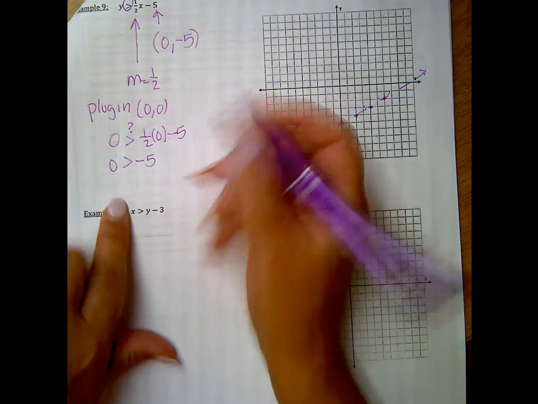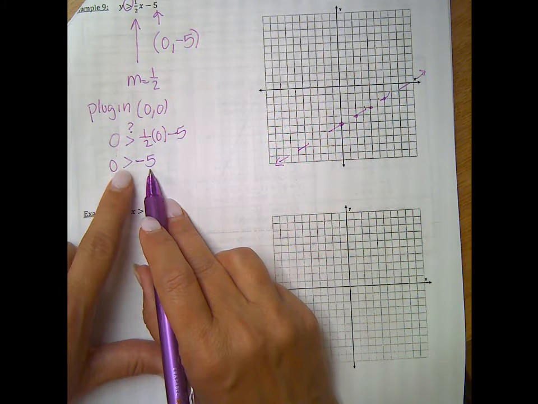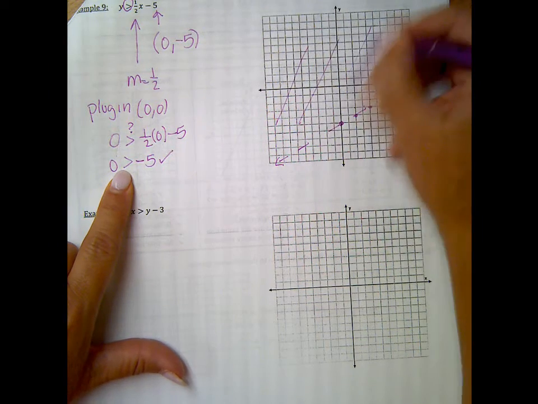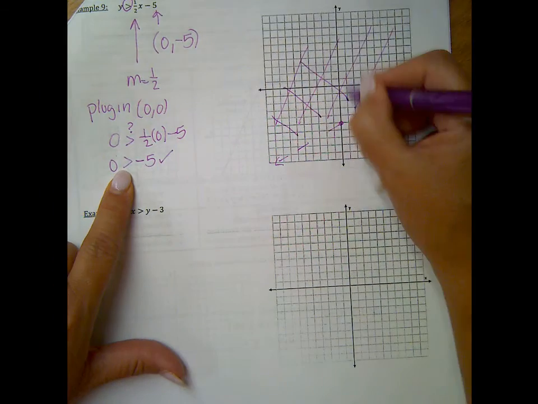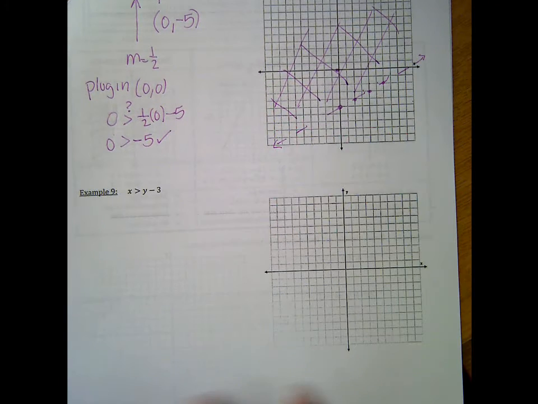And think about this. Sometimes I see people write all this right and they don't actually think. 0 is greater than -5. That is true. So I'm going to shade in the area where (0, 0) is, which is above the line. I could check with a second point.